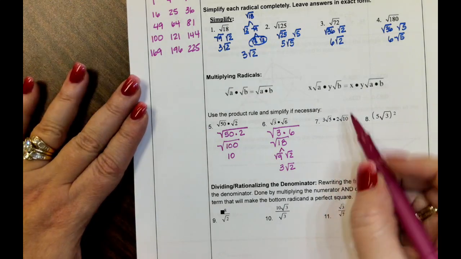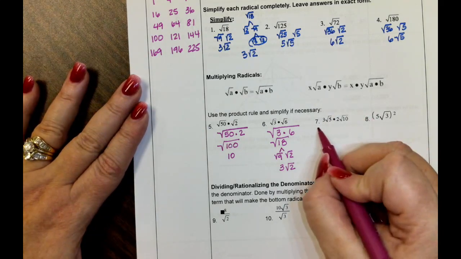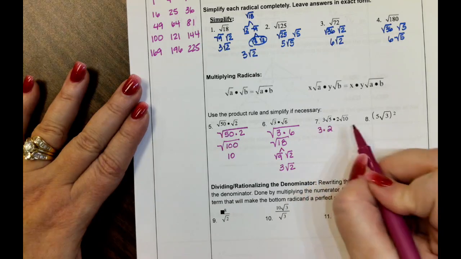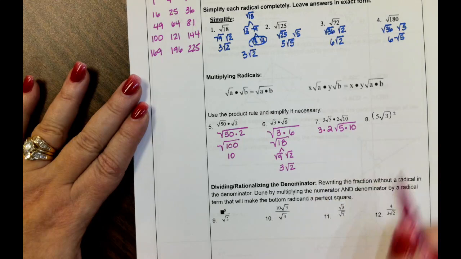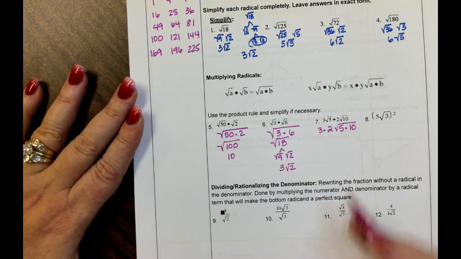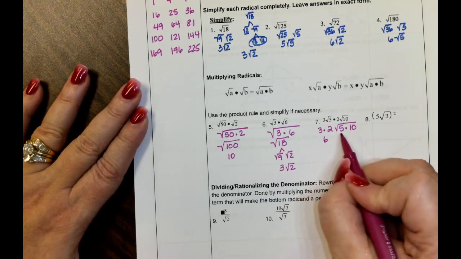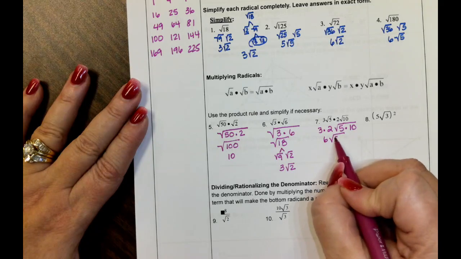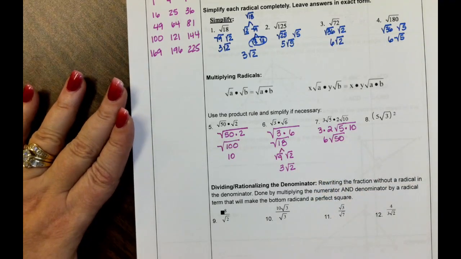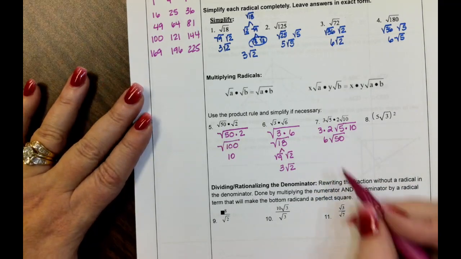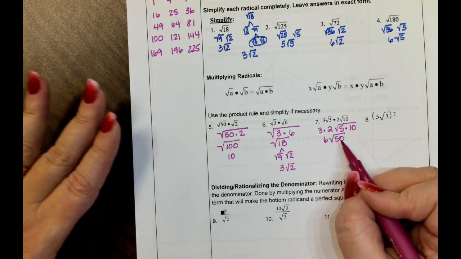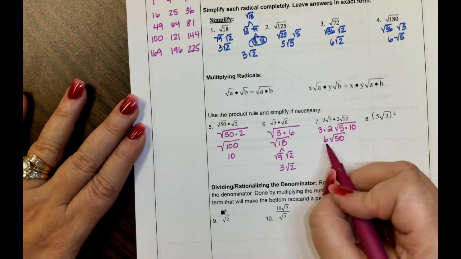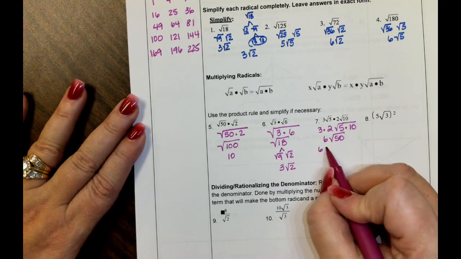Now notice this time we have 3 and 2 on the outside, so we're going to regroup. 3 times 2, and then the square root of 5 times 10. Okay, so now we're going to do the math we can do. 3 times 2 is 6. 5 times 10 is 50. But we can't leave that 50 there because 50 has a perfect square in it. So remember, this means 6 times the square root of 50, or 6 times radical 50. So it's 6 times.